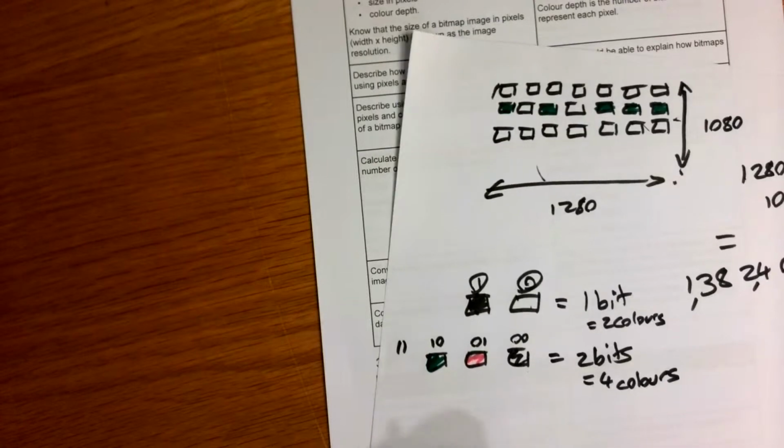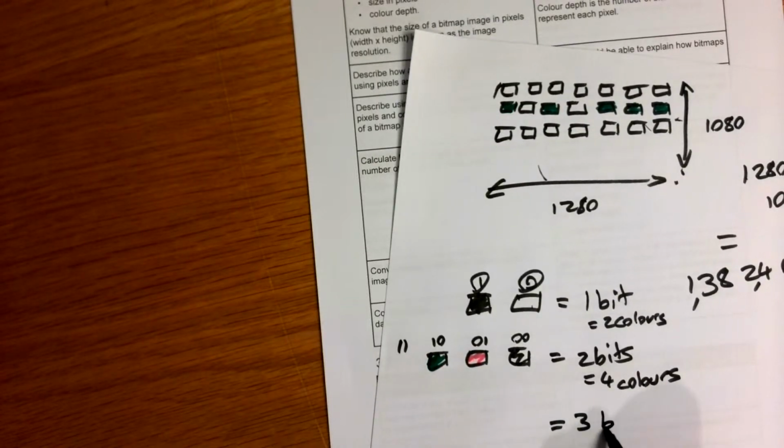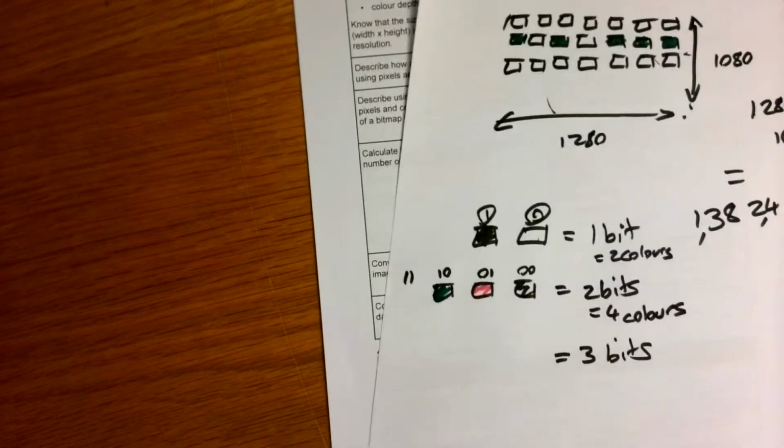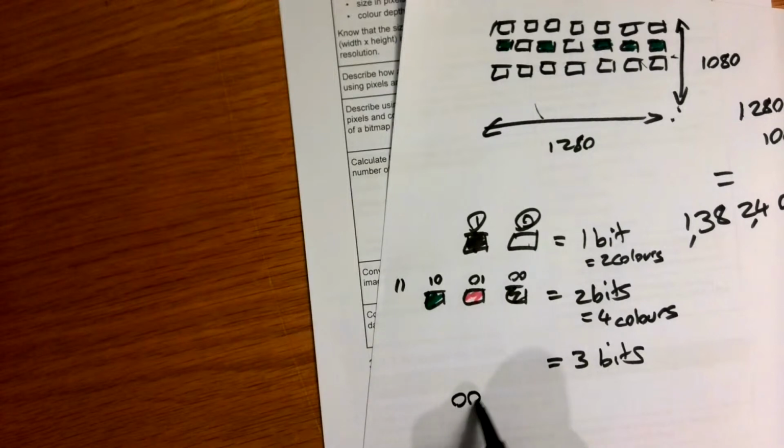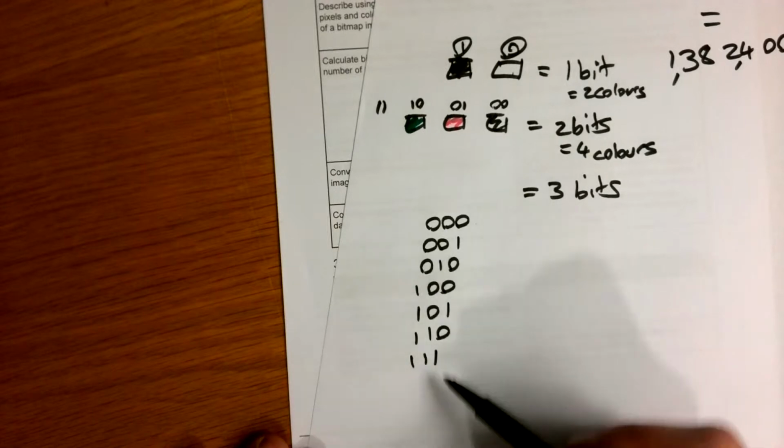And so on. If we then have more colors and we represent it using 3 bits, my question to you is, how many colors can we have? Let's work it out. So you've got 3 bits. You can have 0 0 0 as 1 color, 0 0 1, 0 1 0, 1 0 0. And we can have all of these different combinations. They're all the different combinations of bits we can have.